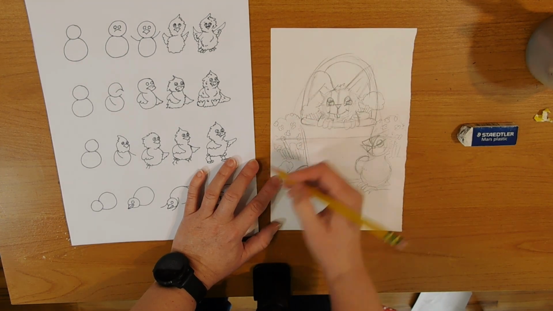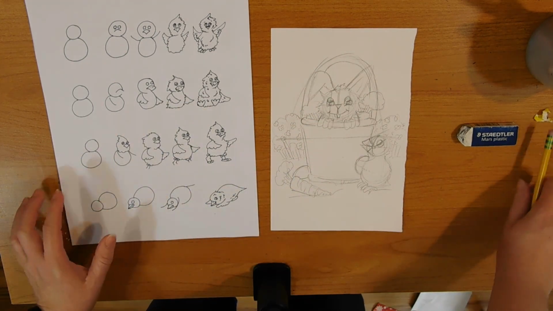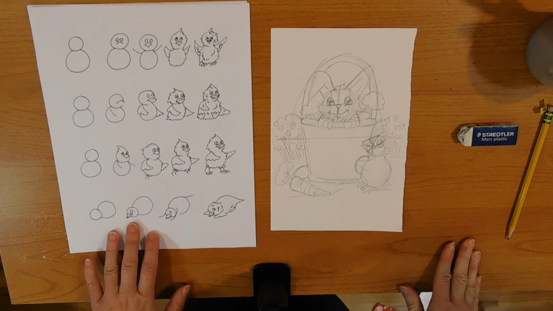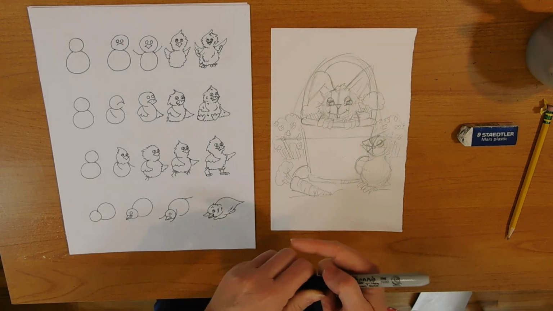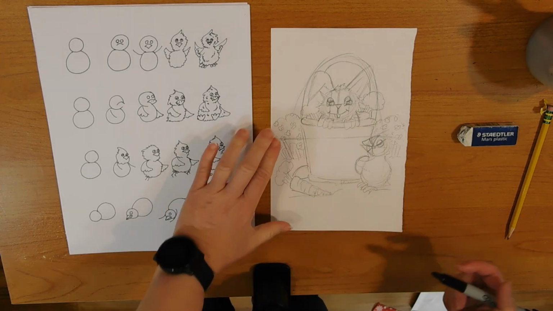Alright, and then I think that'll be it. Let's just do that. Alright, so I'm going to get my wide Sharpie here and I'm going to trace over it and erase.